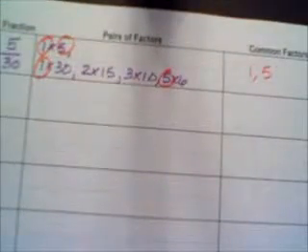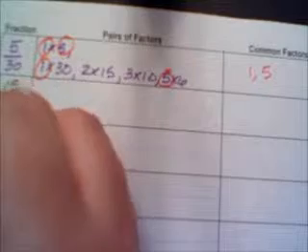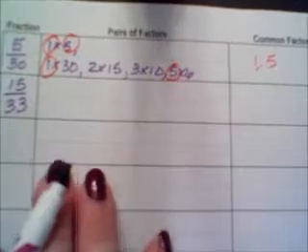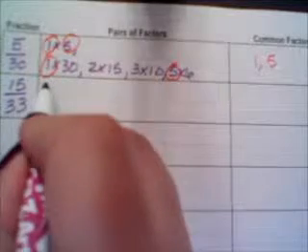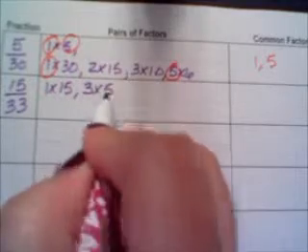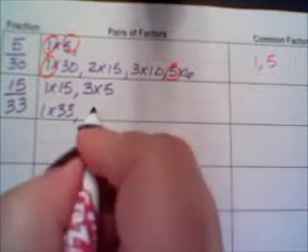All right. Okay, let's try another one. Okay. So let's try 15 over 33. Okay? All right. So what we're going to do now is, first we're going to find pairs of factors for each of these numbers. Factors for 15, we can multiply 1 times 15, and we can multiply 3 times 5, right? For 33, we can multiply 1 times 33, and we can multiply 3 times 11, correct?